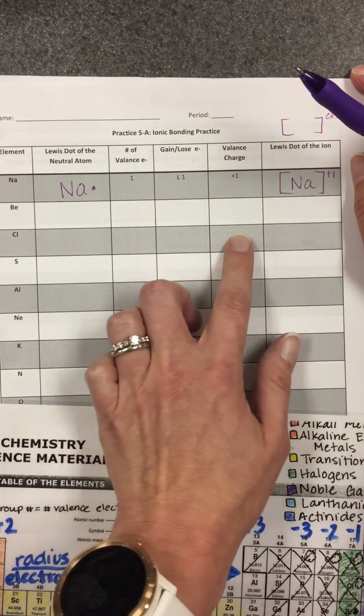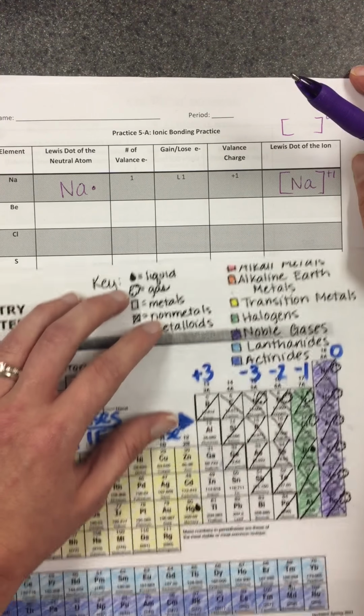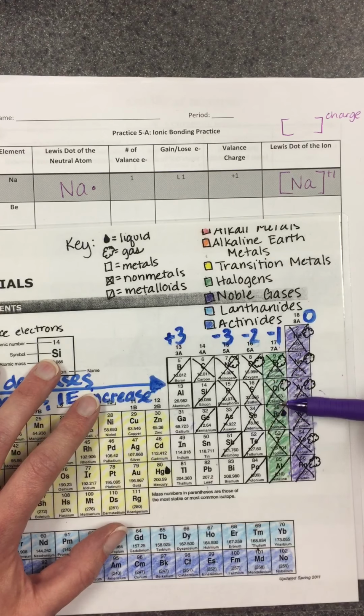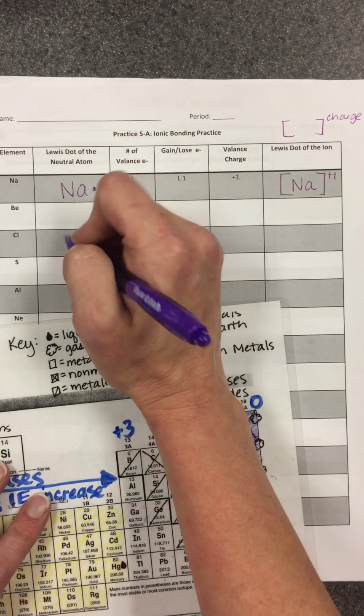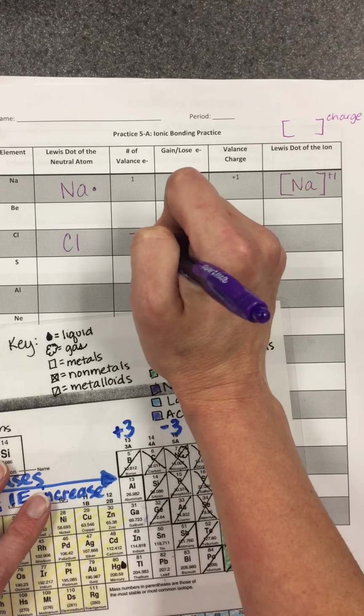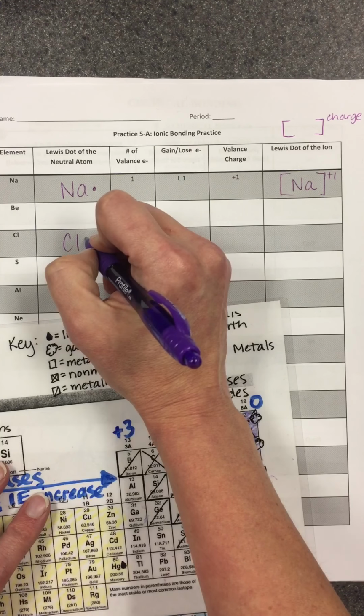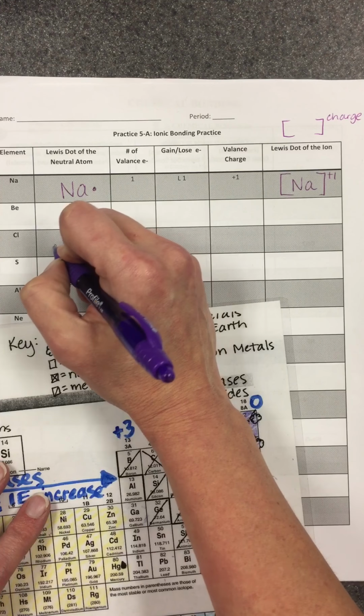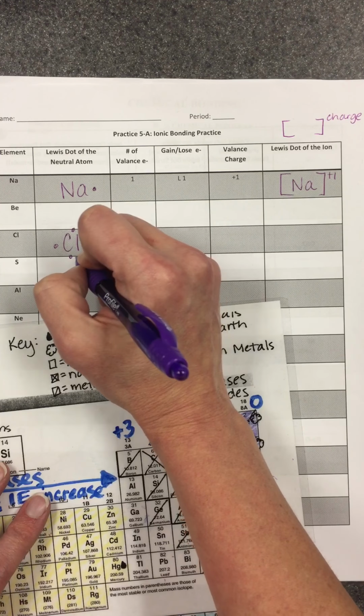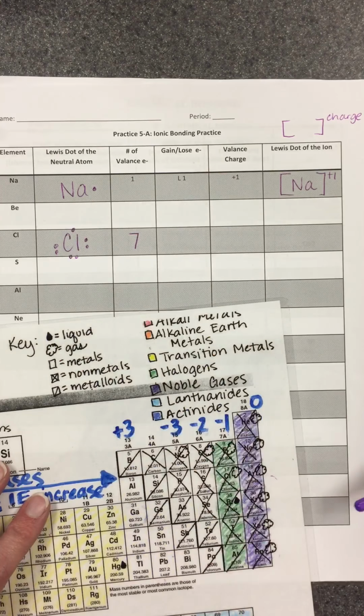So I'm going to go ahead and do one of those. Chlorine is a nonmetal. If I find chlorine on the periodic table, it is in group 7A. So it has 7 valence electrons, and for the neutral Lewis dot configuration, that's what it should look like. Okay, 7 dots.